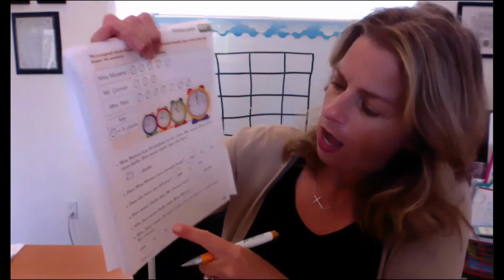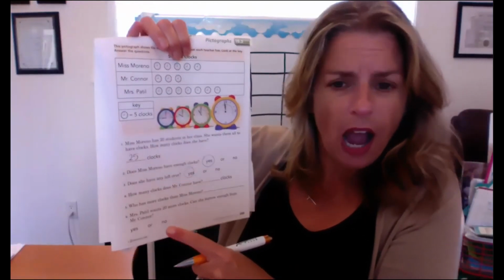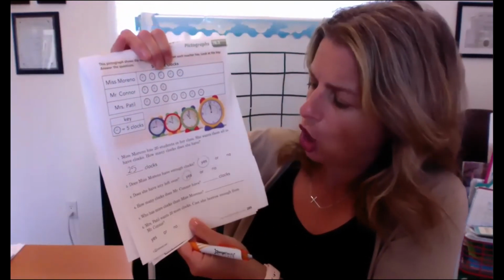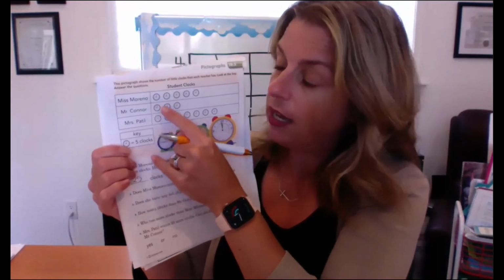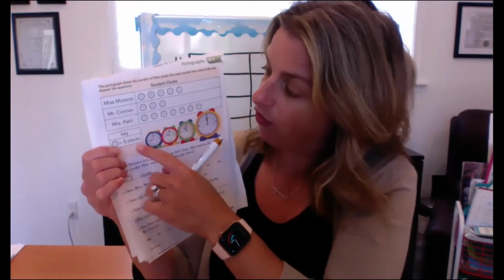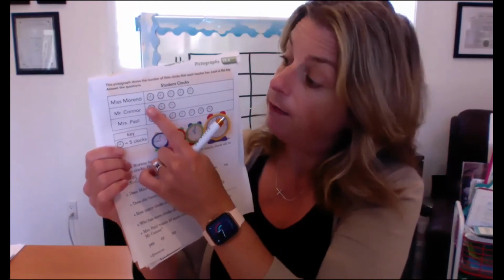So now the next question: how many clocks does Mr. Connor have? Let's look at Mr. Connor's. And remember, each clock picture, one clock for the key, is 5 clocks. So how many clocks does he have? You count and tell me.